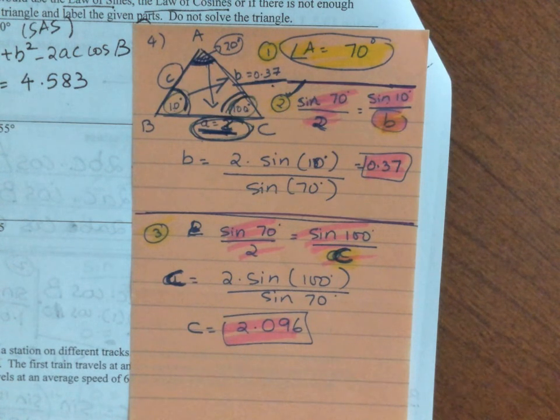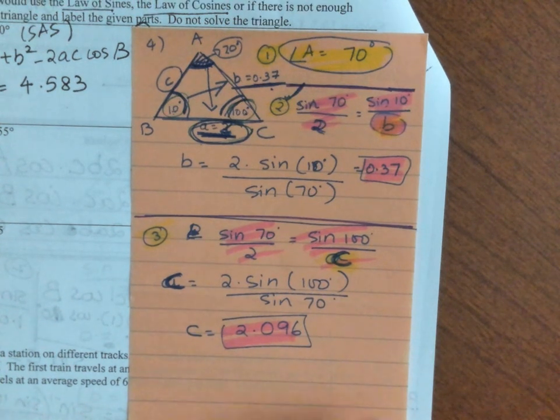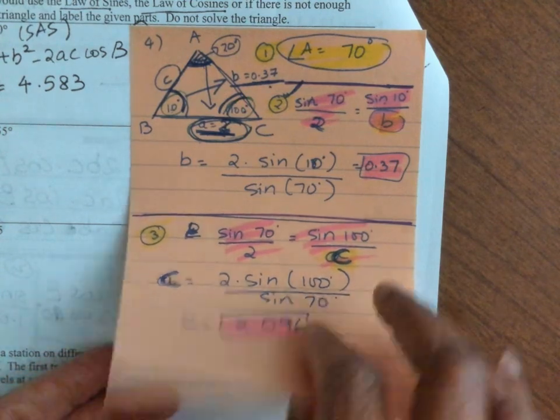Is everybody okay with 4? Can I move on? Does anybody need a little more time? No? We're all good? Yeah, okay.